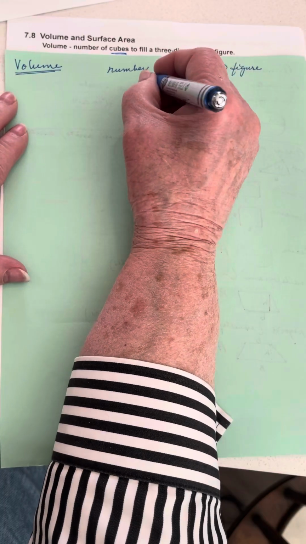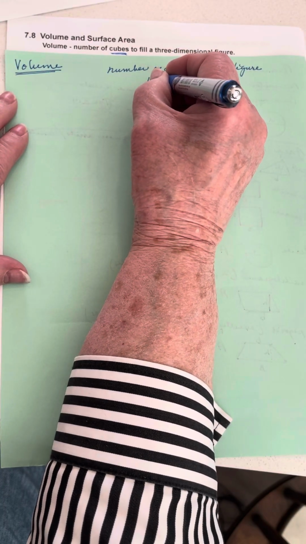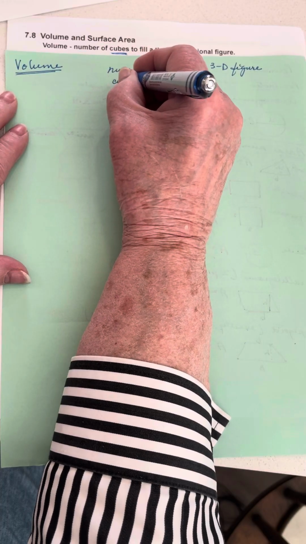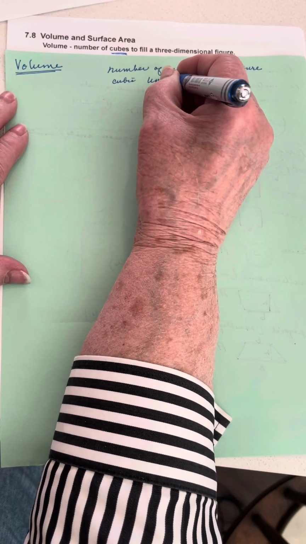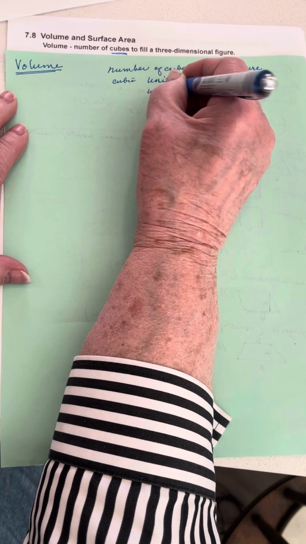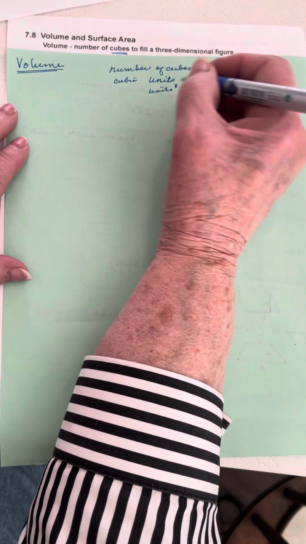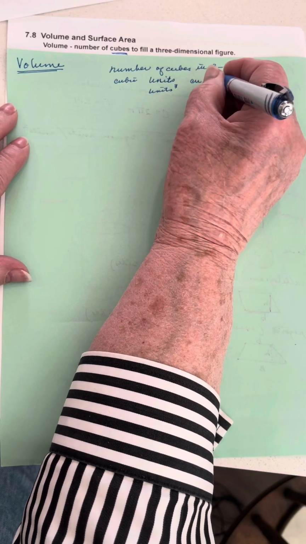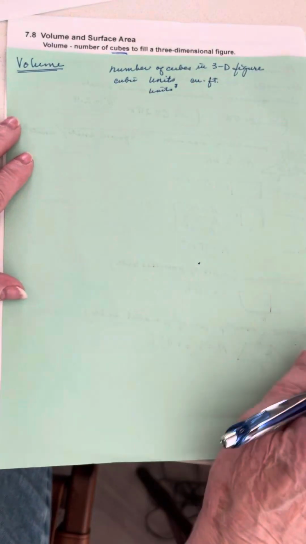And so our units are now not going to be squares. They're going to be cubic units, or we can write it with an exponent of 3, cubic units, either way, or you could just write cubic feet or inches or whatever it happened to be.